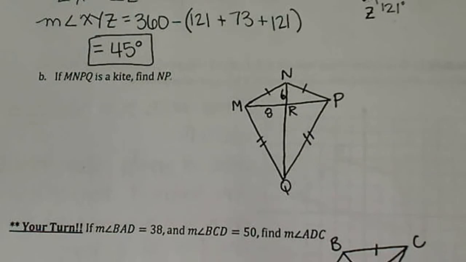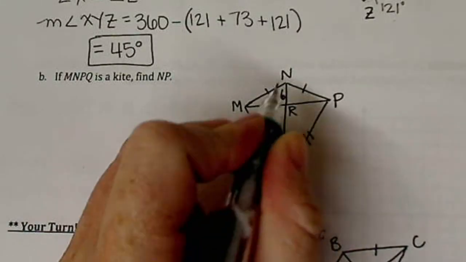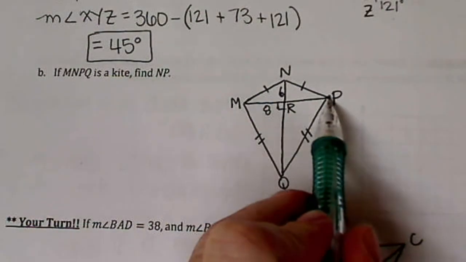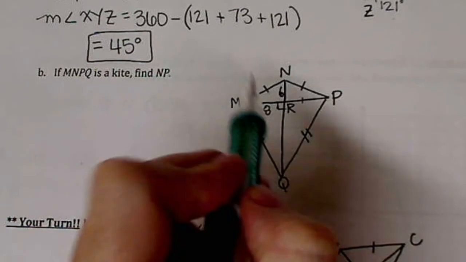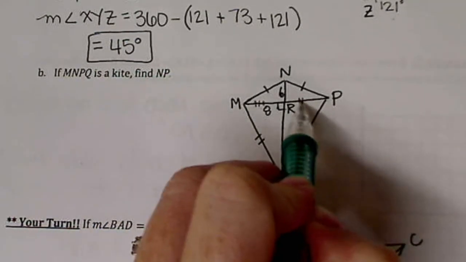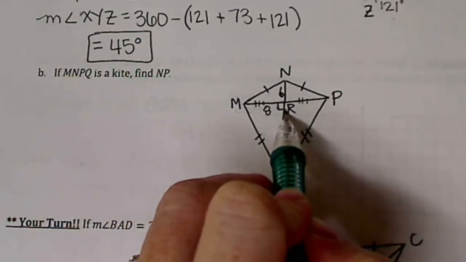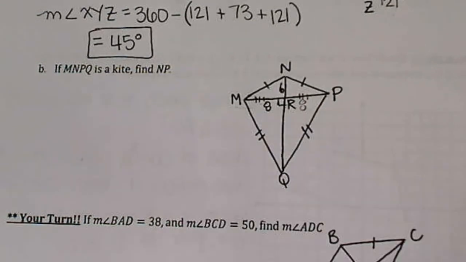So another cool thing about kites is not only are its angles kind of neat like that, but you have these diagonals here that form right angles. They make perpendicular lines. And this line right here, MP, it is bisected. So that means if MR is 8, what other side is 8? Yeah, RP is also 8.